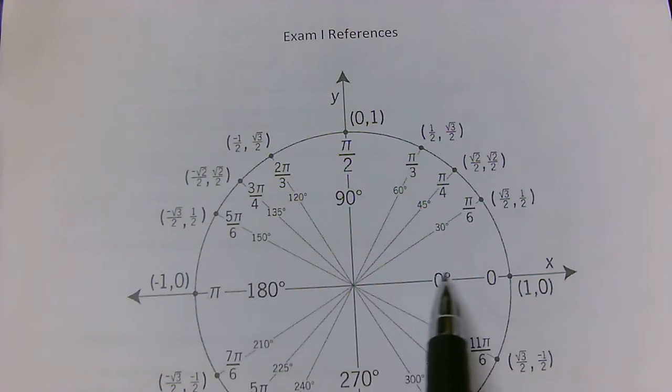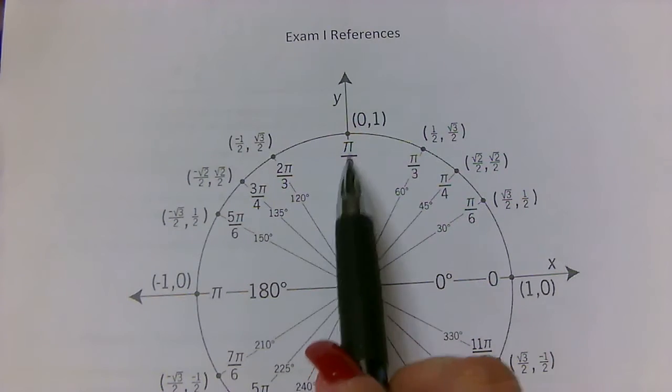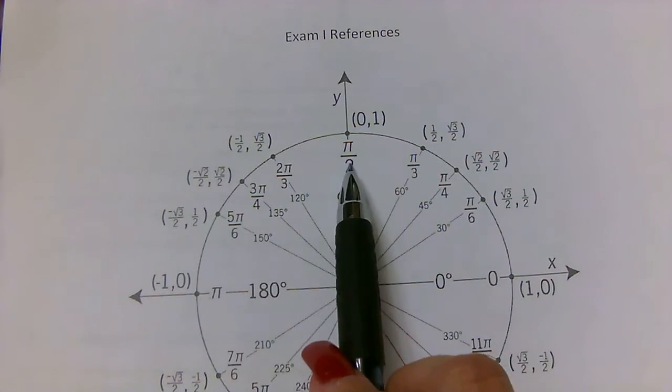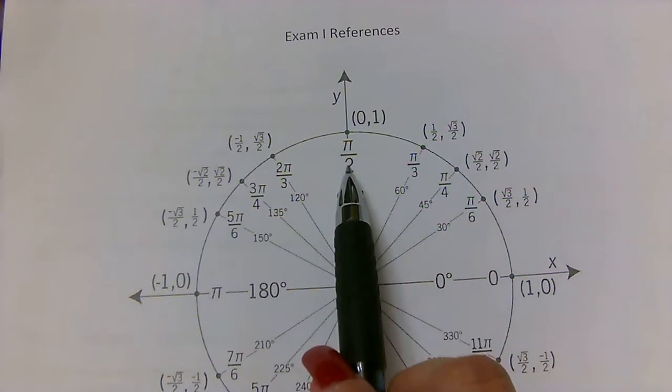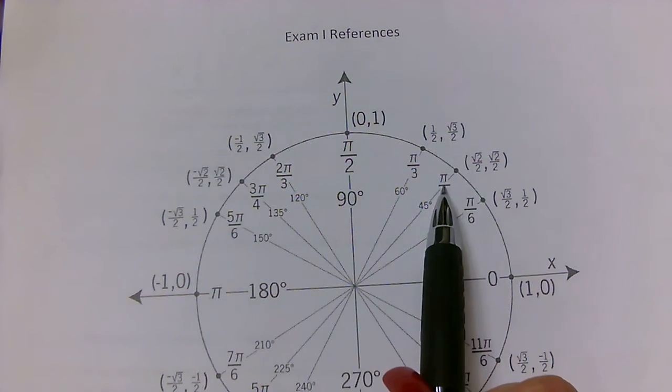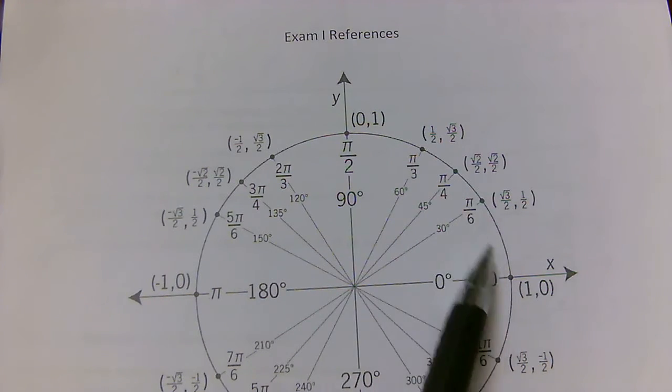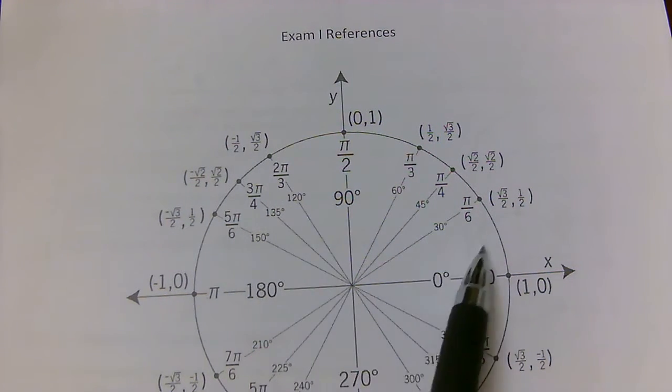Well, what's half of pi? That's 90 degrees, right in the middle here. All I'm doing is saying, what's half of pi over 2? Well, that would be pi over 4. This angle here is exactly the same as the angle here. So all you're doing is essentially cutting up the pi accordingly.